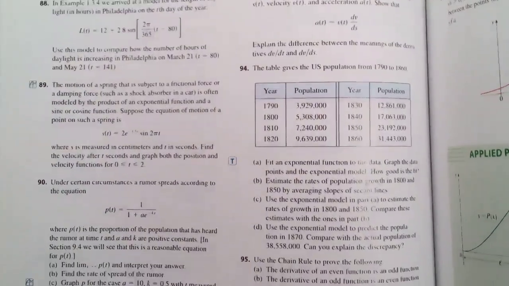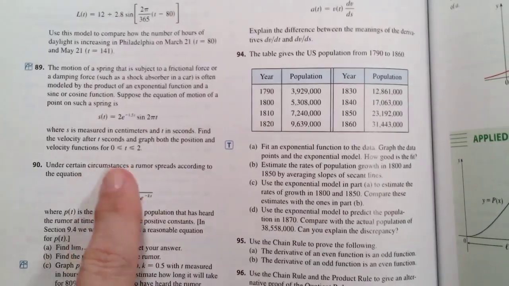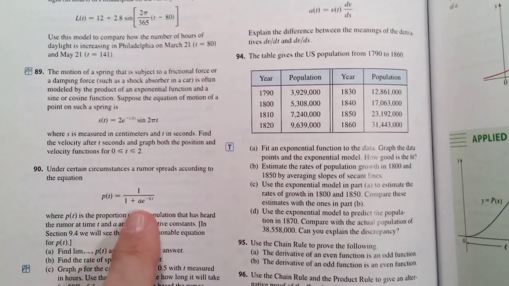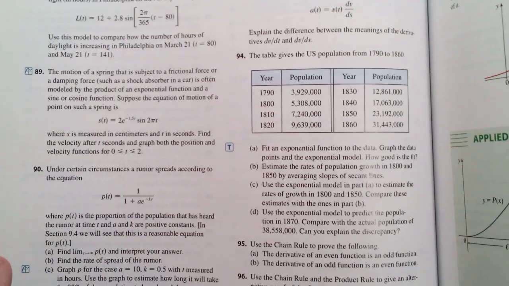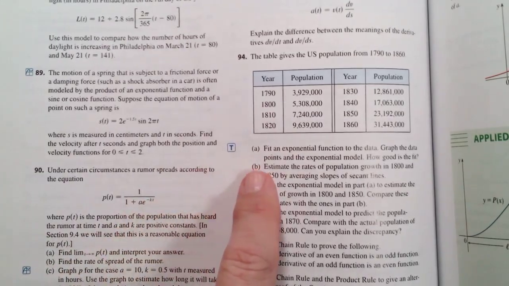Problem number 90. This sort of an equation is called a logistic growth model. And it grows very quickly at the beginning and then settles off.